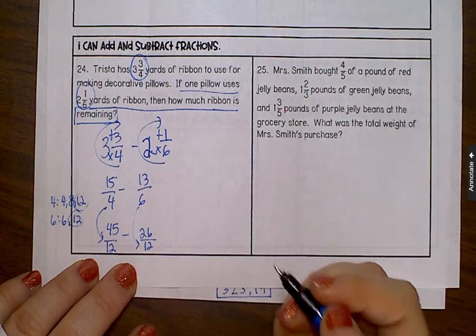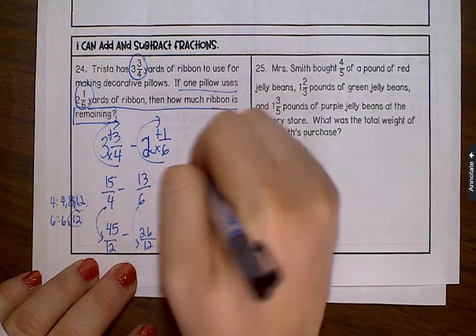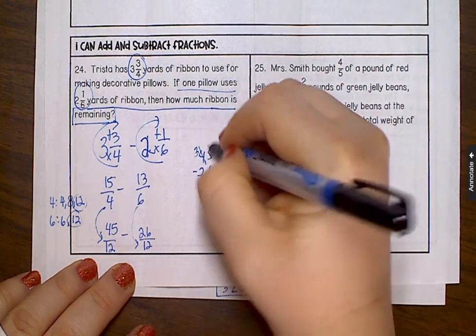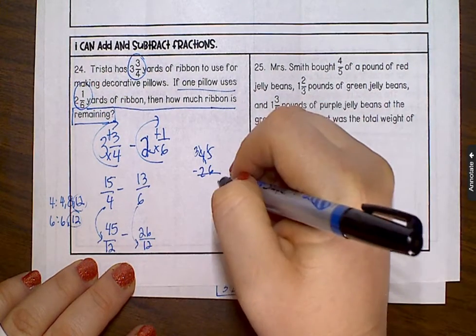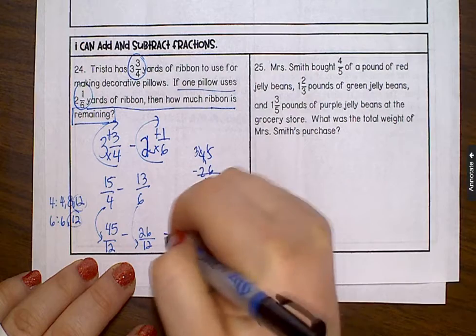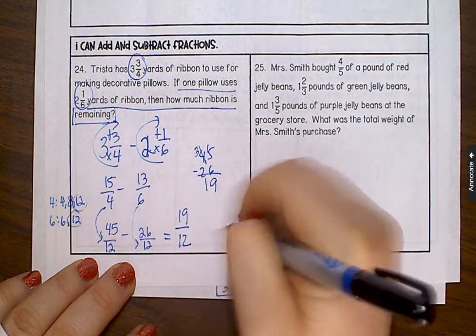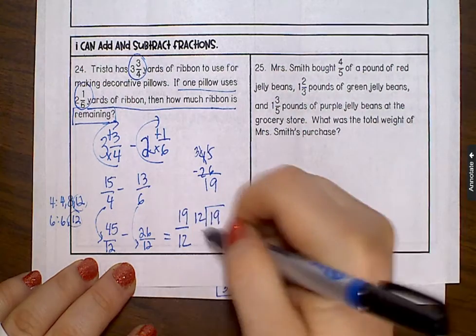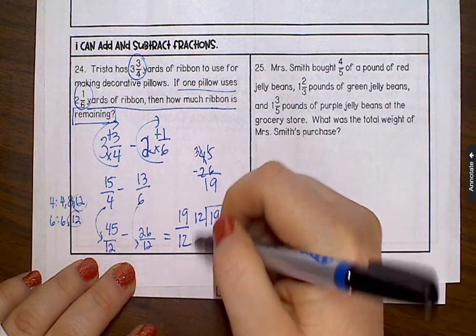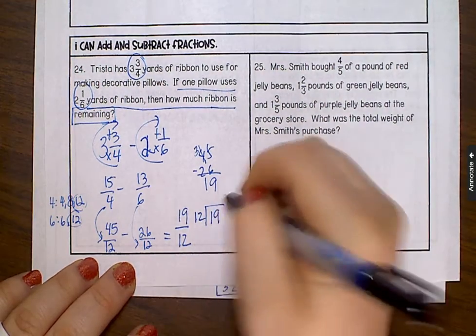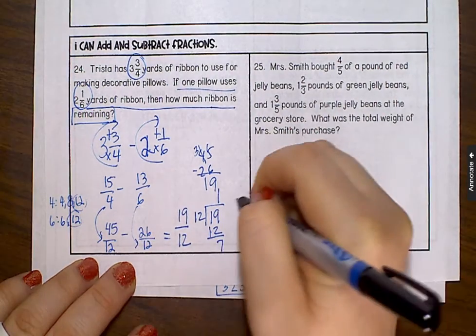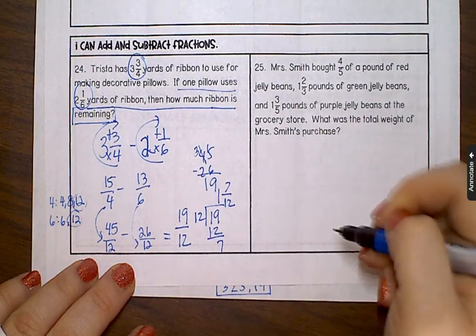That gives me 26. So now I'm at 45 minus 26, borrow from the 4. 15 minus 6 gives me 9, and I have 19/12. When I'm here, that's top in, bottom out. This is another way. This means divide. The fraction bar means divide. 12 goes into 19 one time. Remainder is 7. It becomes 1 and 7/12.